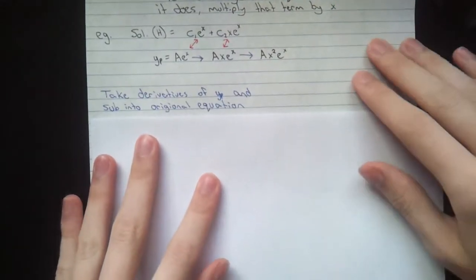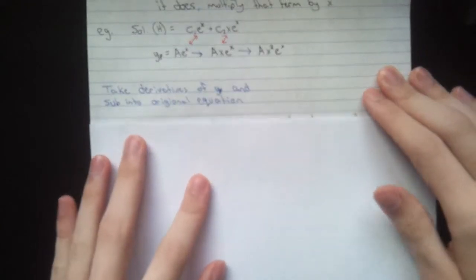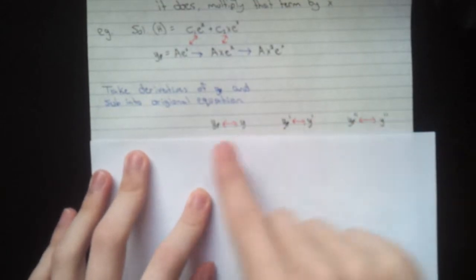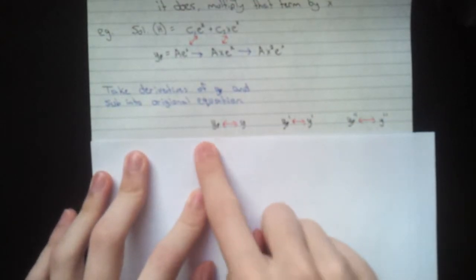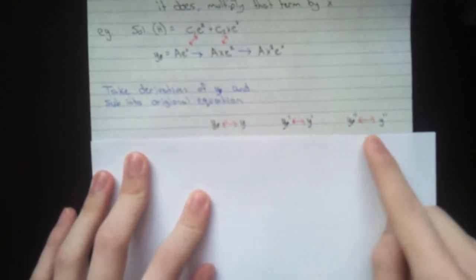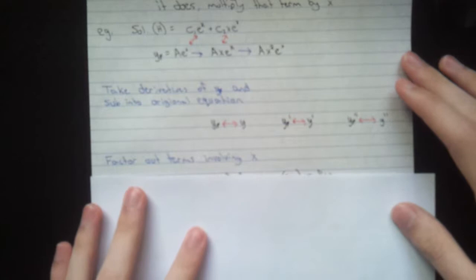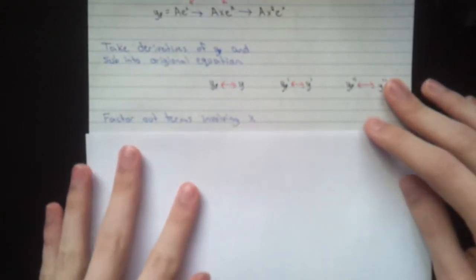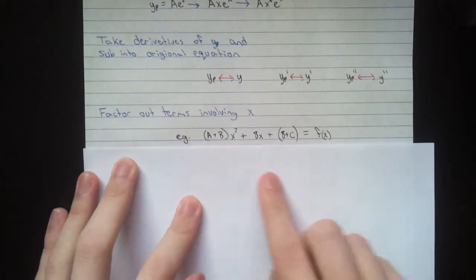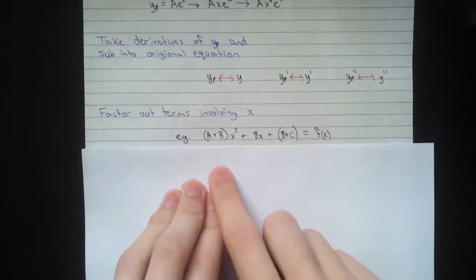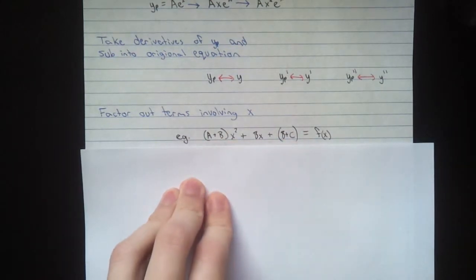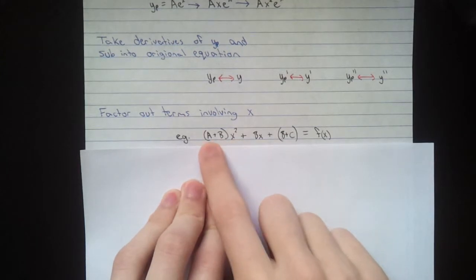So next thing we're going to do, we have our general yp. We're going to take derivatives of it and sub it into the equation. Get all three, two derivatives. So yp sub with y, yp' sub with y', yp'' sub with y''. After you've done that, you're going to factor out all your terms involving x, so you get undetermined coefficients. So it'll look just like this. You'll have the a's and b's and c's, etc. from your yp, and there'll be coefficients of it.